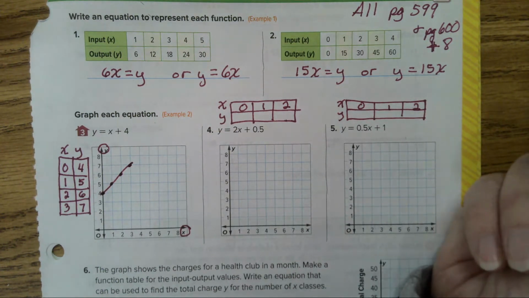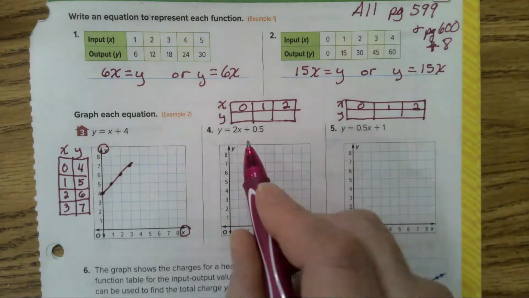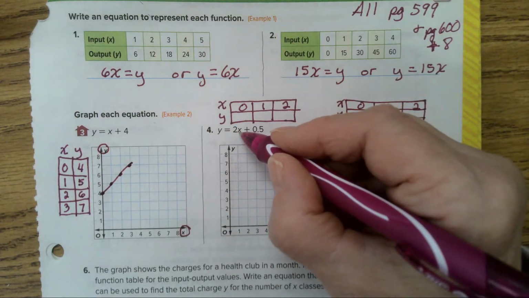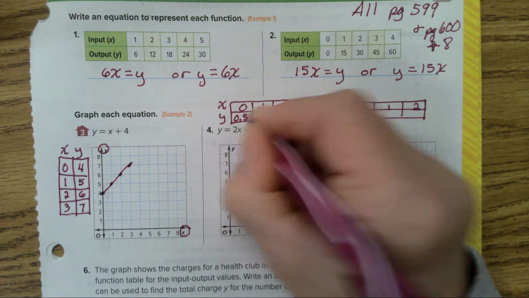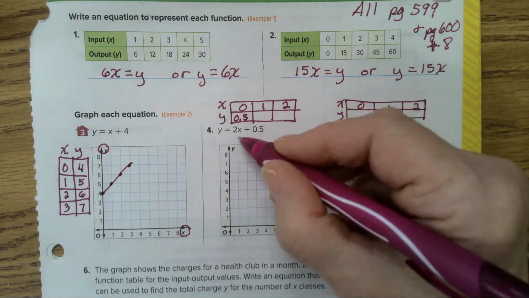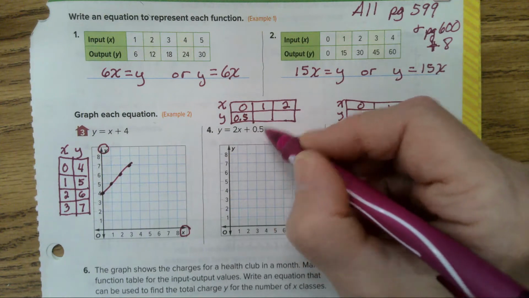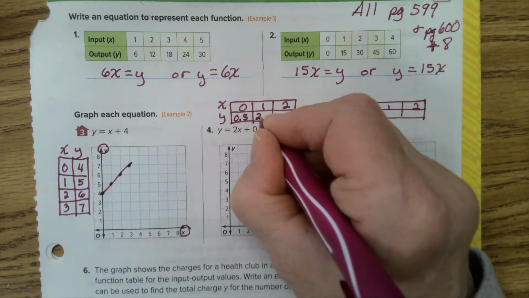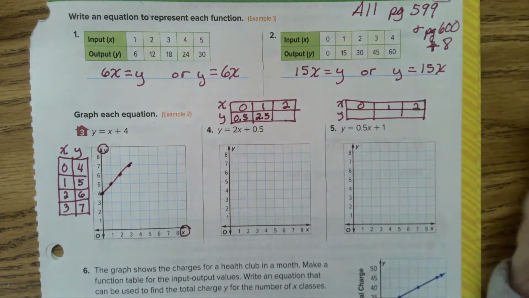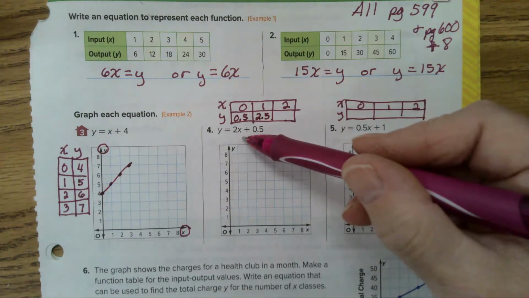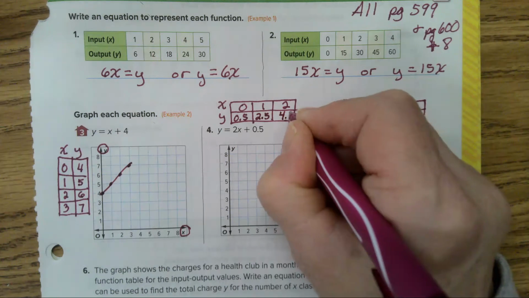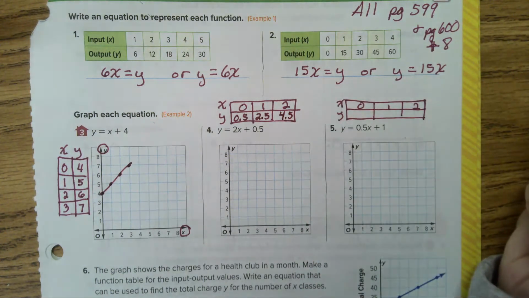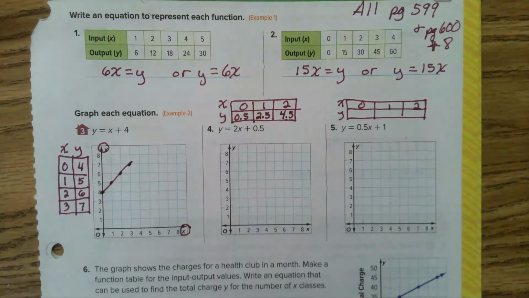Let's look at number 4. 0 times 2 is 0, plus 0.5 is 0.5, or a half. 1 times 2 is 2, plus 0.5, 2.5. 2 times 2 is 4, plus 0.5 is 4.5. Now we're going to graph it.